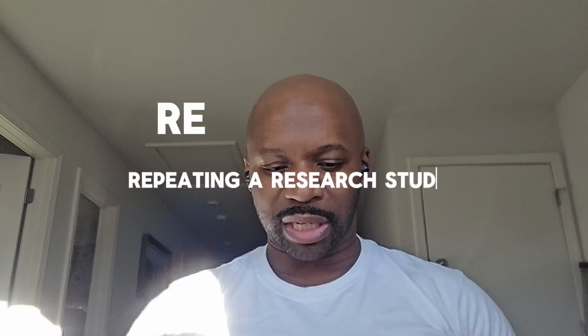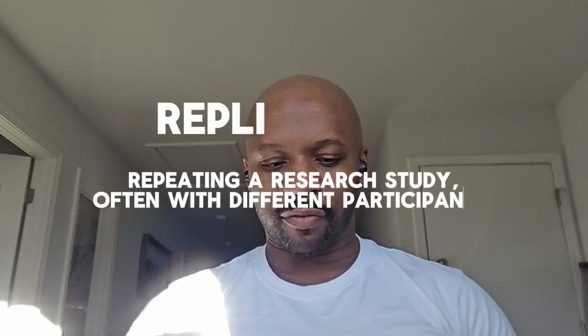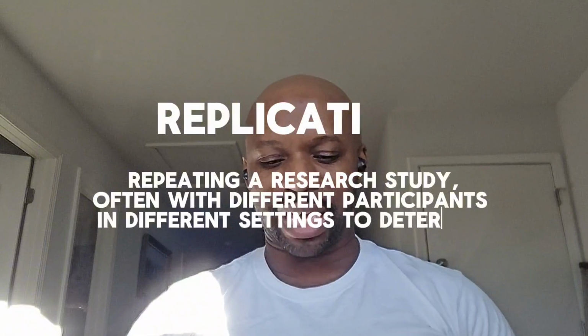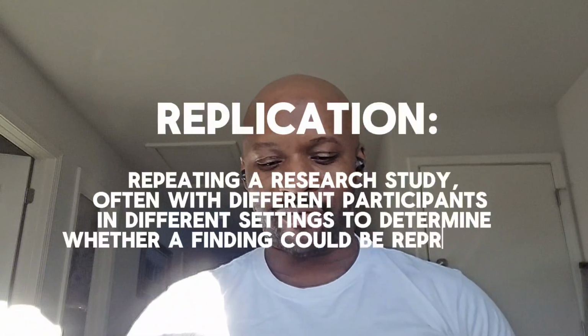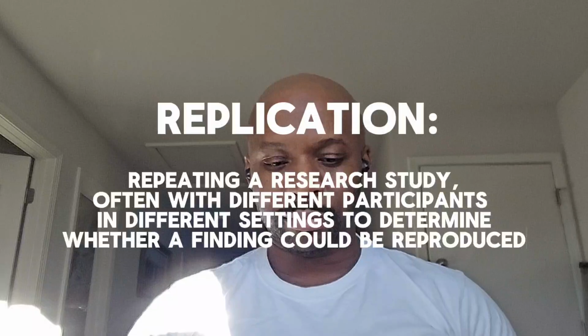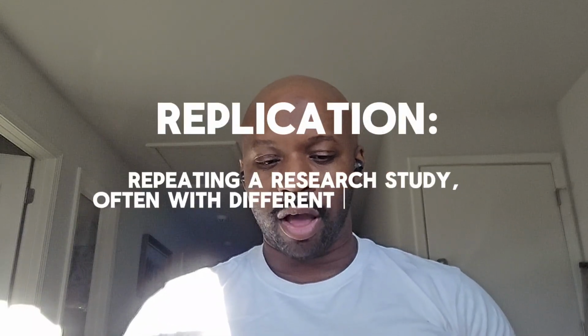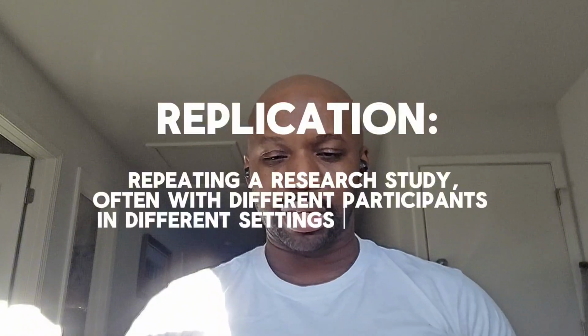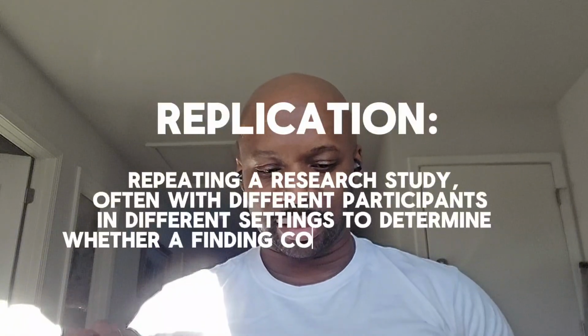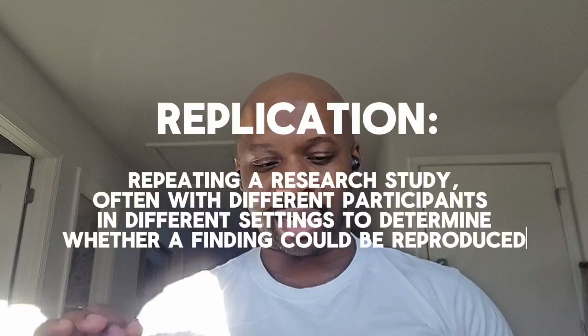The definition: replication is repeating a research study, often with different participants in different settings, to determine whether a finding could be reproduced. And so that's the value. You can easily start to see the value of replication.